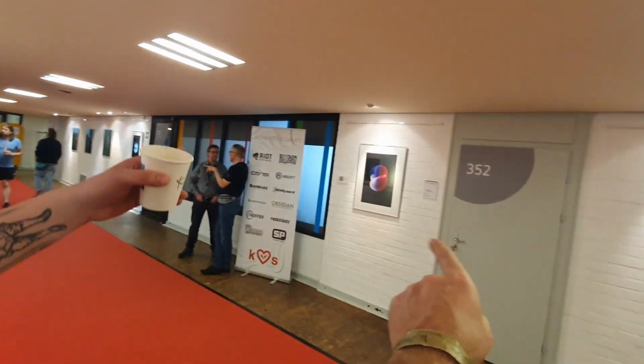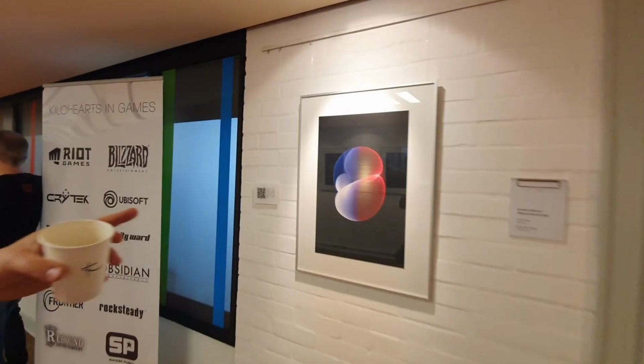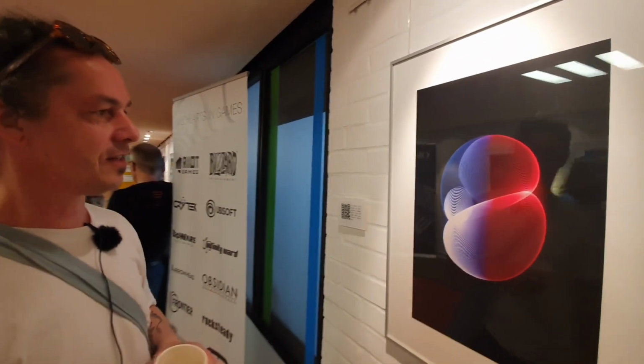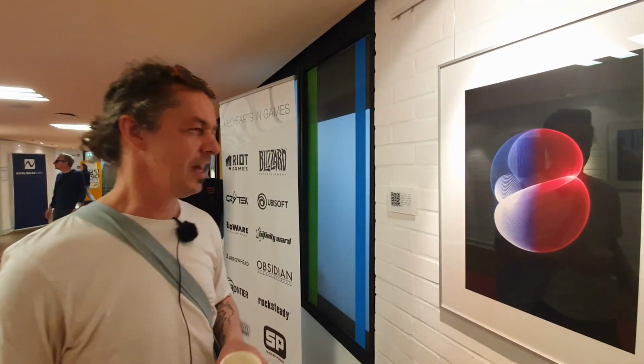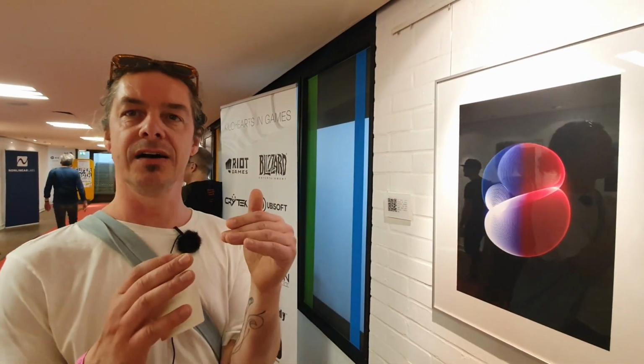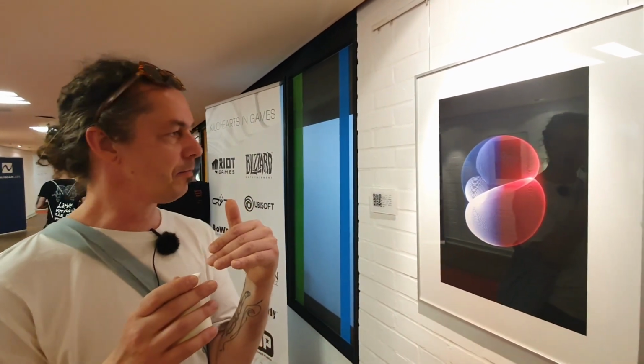So which one? I really love this one because it looks very organic. It's the pop star. Let's go over there. That's again a Synth Shape. I think it's basically a combination of sine waves.